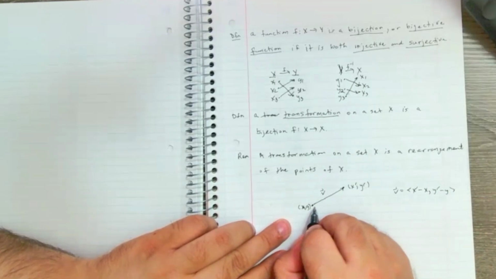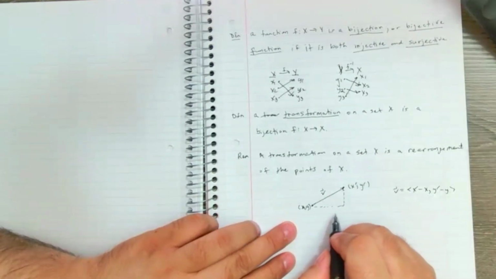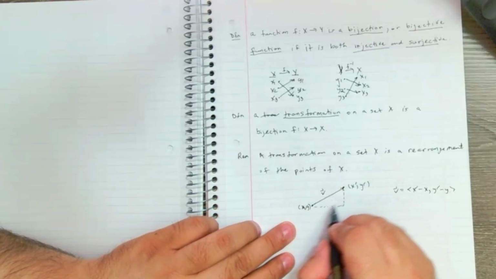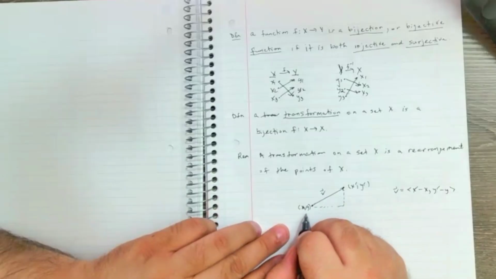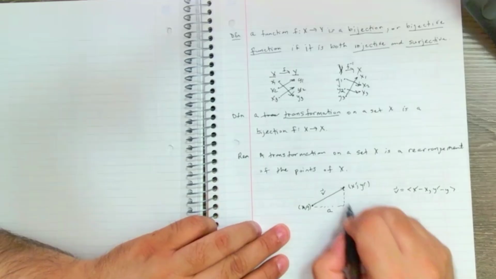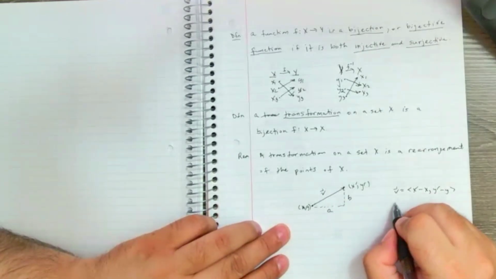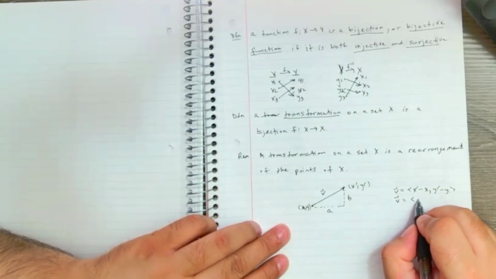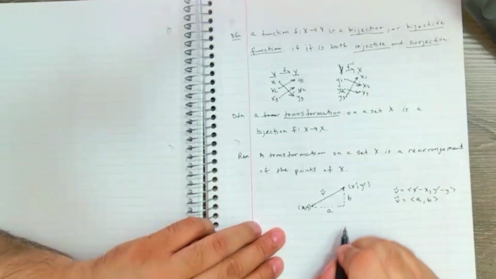But we will also know that this translation from the point (x, y) to the point (x', y') required moving in the horizontal direction a units and in the vertical direction b units, so that the vector is also the vector (a, b). And so these two are equal.